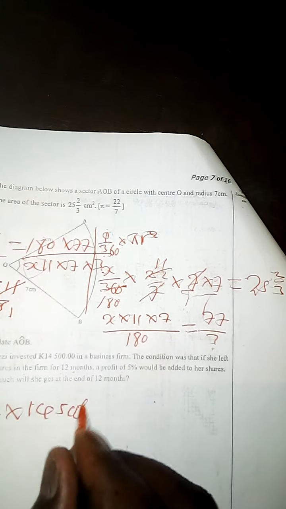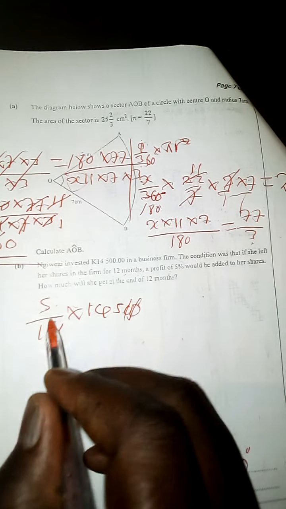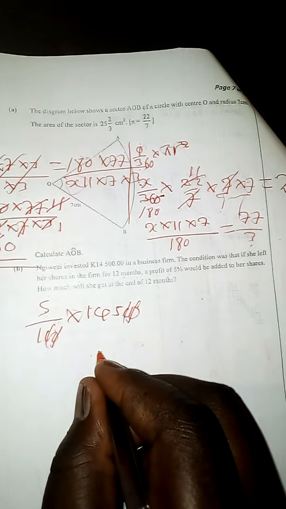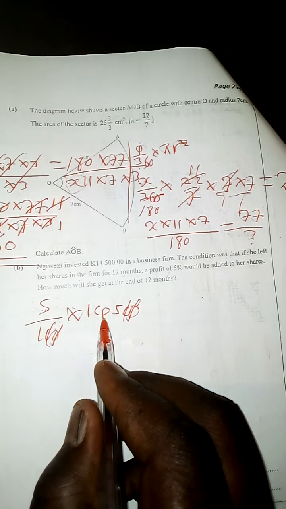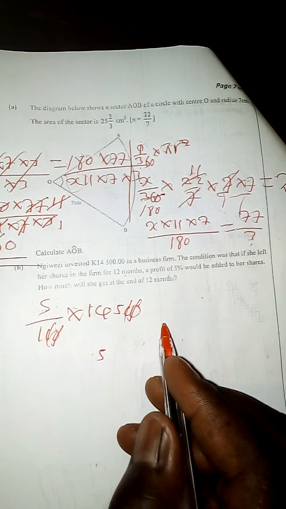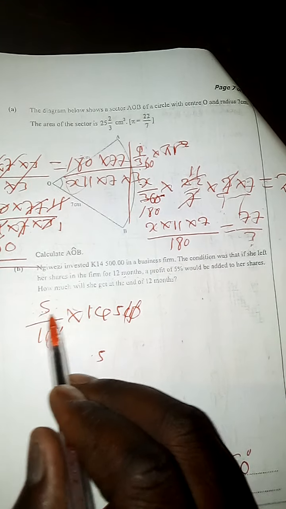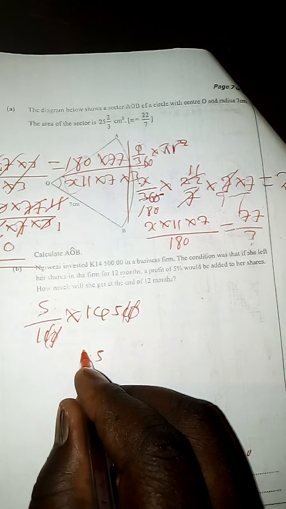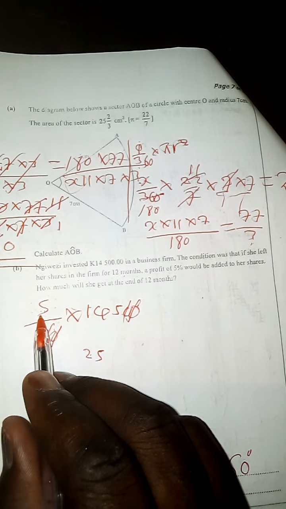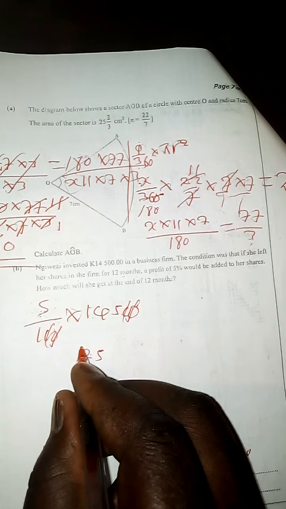Then you cancel. So 5 times 5, 25, 5 remainder 2. 5 times 4, 20 plus that remainder 2, 22, 2 remainder 1. 5 times 1, 5 plus this one 6.